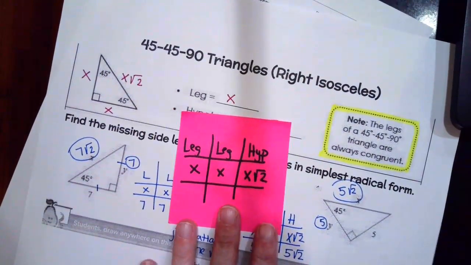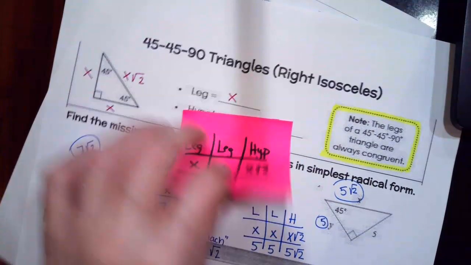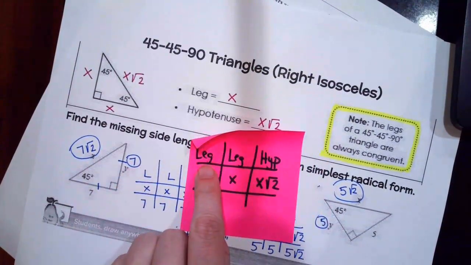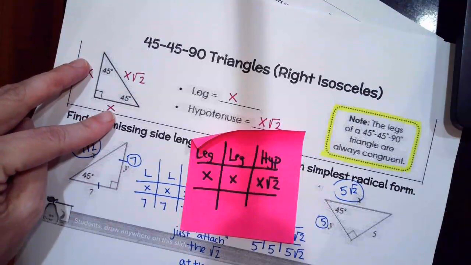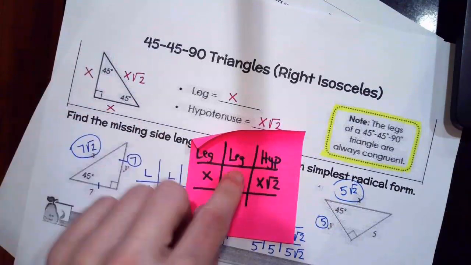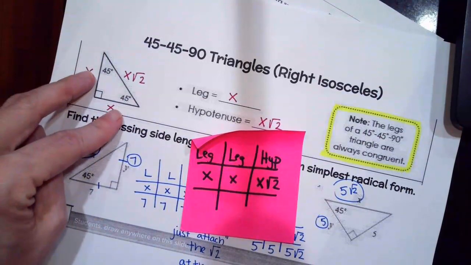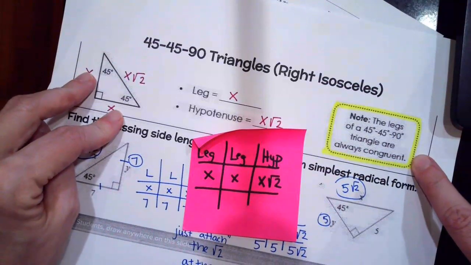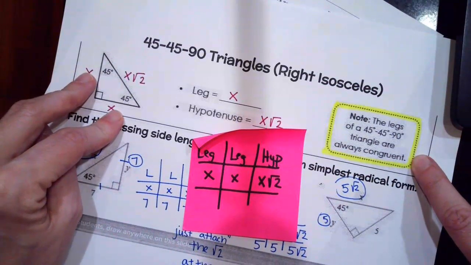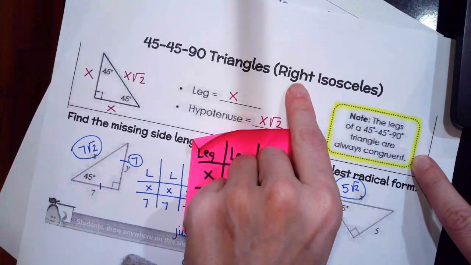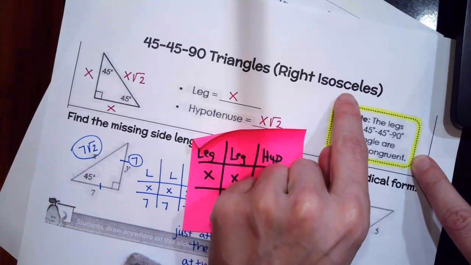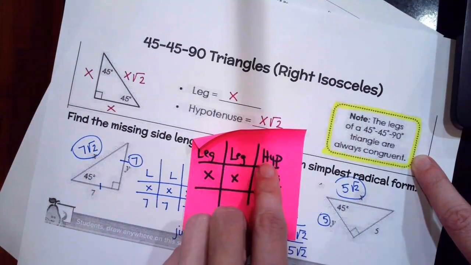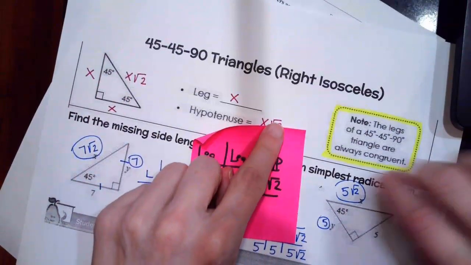So the L on all the notes right there stands for the leg, which is either one of these two sides. The other leg, in this case, like I highlighted here on the first page of the notes, is the same length because it's a 45, 45, 90, or a right isosceles triangle, which means that the two legs are the same. And then HYP stands for the hypotenuse.